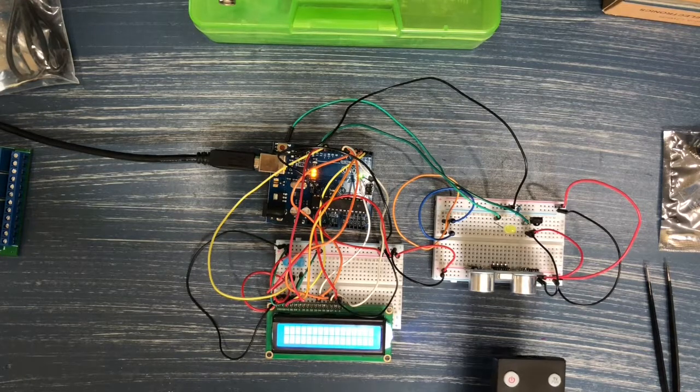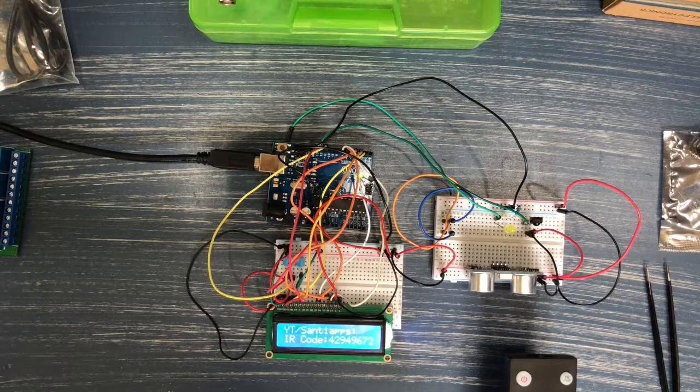You can see the LCD blinking, and now there's the IR code. And whenever we press a button on the remote, the IR code changes to whatever the said button is programmed to do.